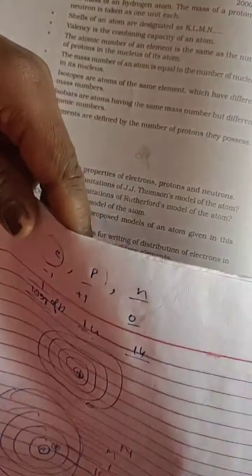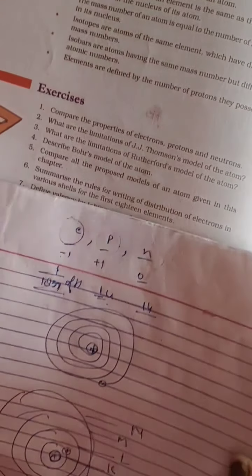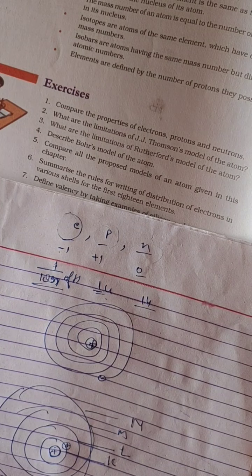Okay, so the next question is, compare all the proposed models of an atom given in this chapter. In this chapter we have been given 3 models of electrons, like J.J.